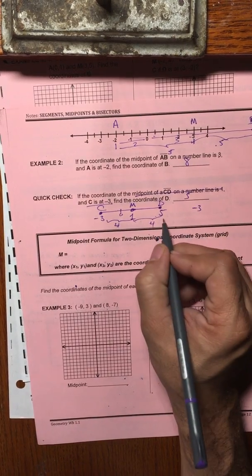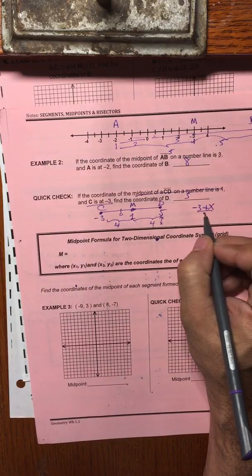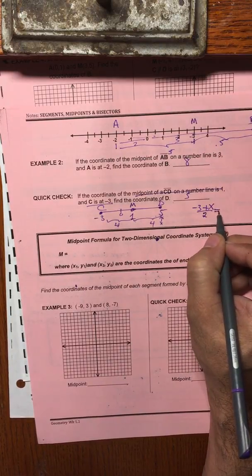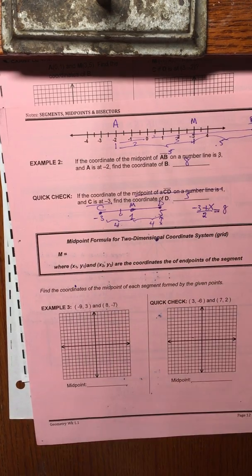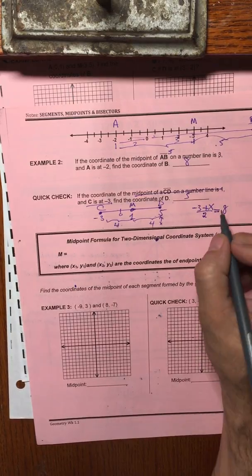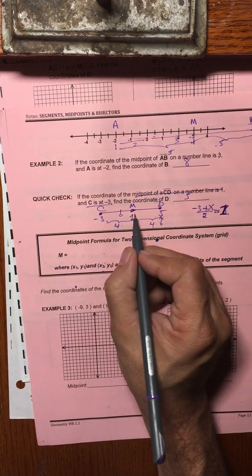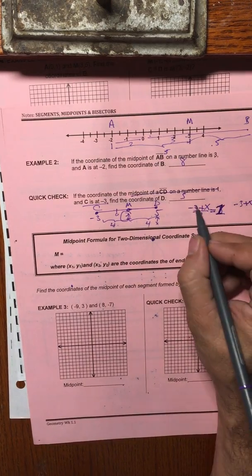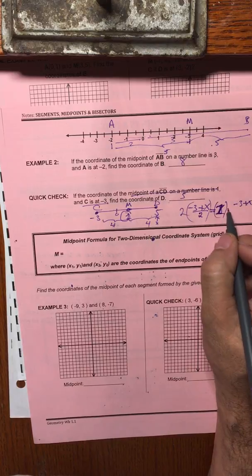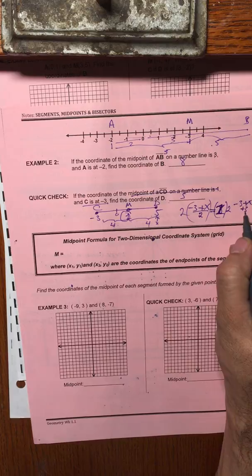So -3, if I call this x, plus x, divided by 2 has to be 1, because that's the coordinate of the midpoint. Then -3 plus x, if I multiply this whole thing by 2, is 2. And add the 3.